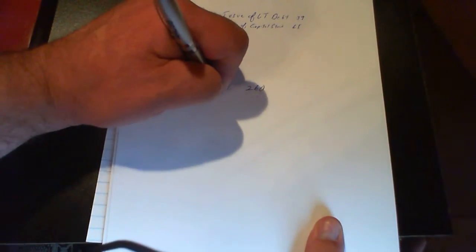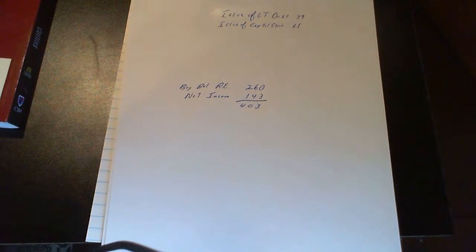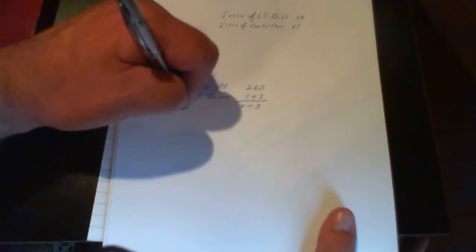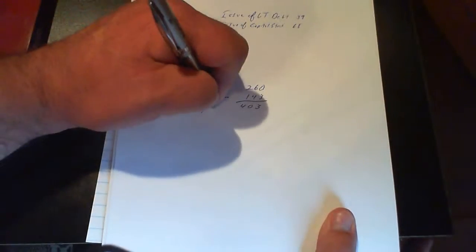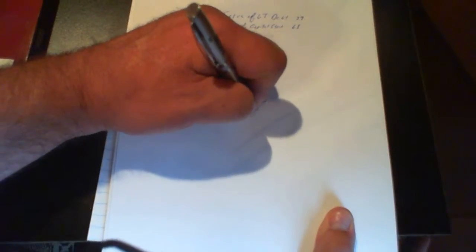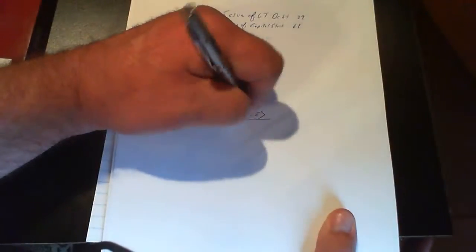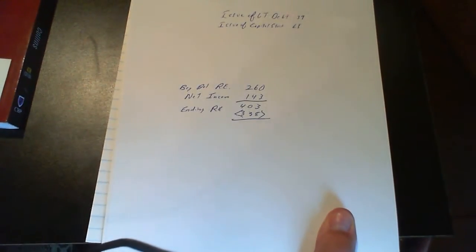We add to that our net income, and that comes from our income statement, was 143. That gives us a total of 403. Okay. We then look at our ending retained earnings, which is 338. And we subtract that, and we will find that our dividends declared was 65.